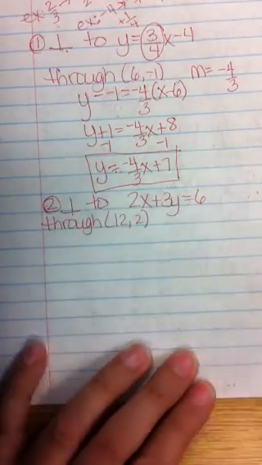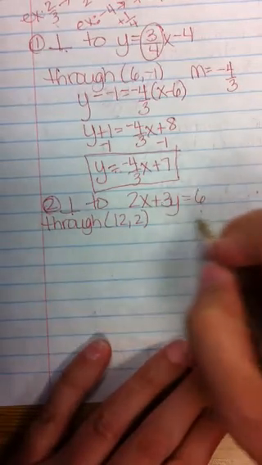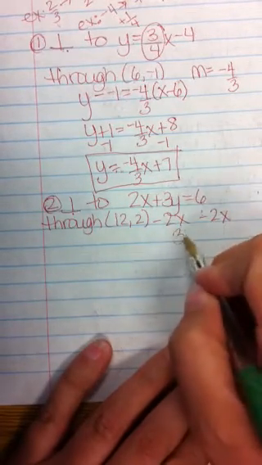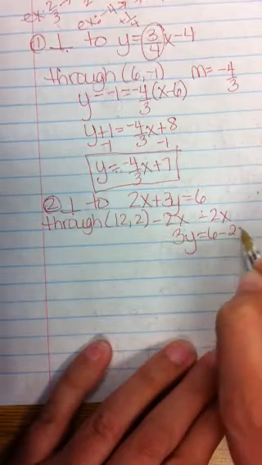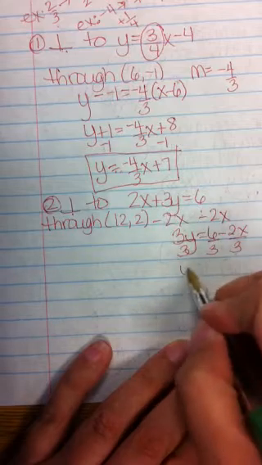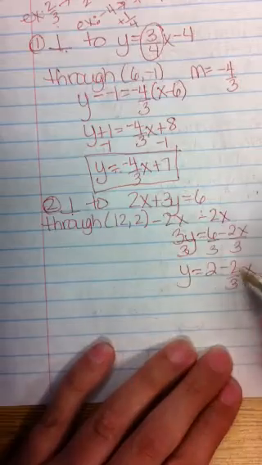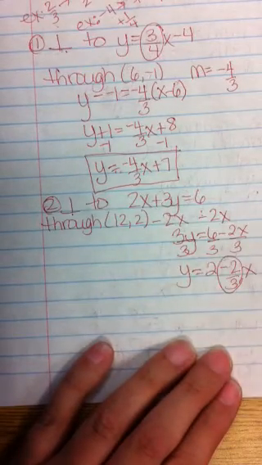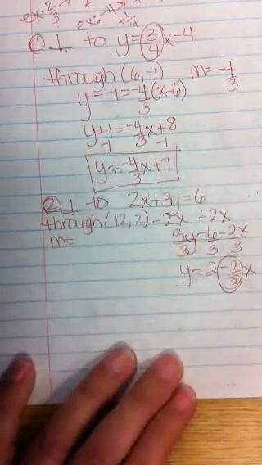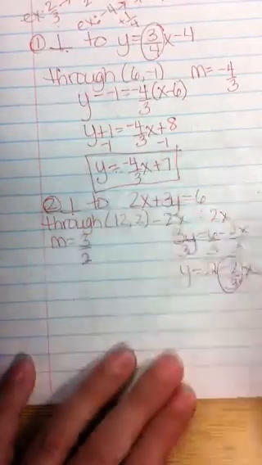Now again, 2x plus 3y equals 6. In order to find the slope, we have to solve it for y, just like on our parallel example. So we're going to do minus 2x, minus 2x. So 3y equals 6 minus 2x. Divide by 3. So y equals 2 minus 2/3 x. So the slope of that line is that negative 2/3 because it's what's in front of the x. But for us, for perpendicular, we need opposite reciprocal. So that means it's going to be positive 3/2.